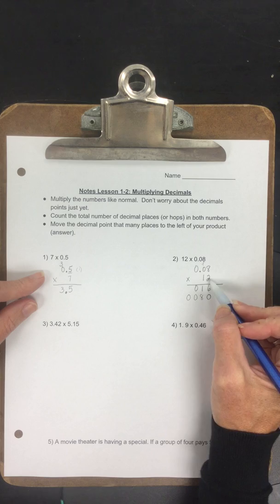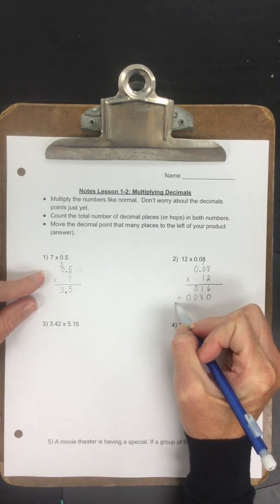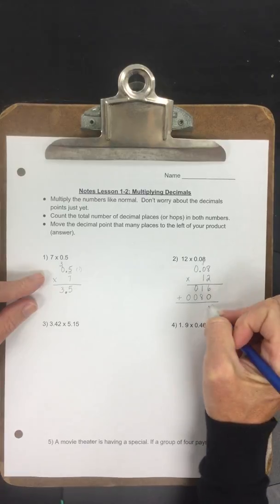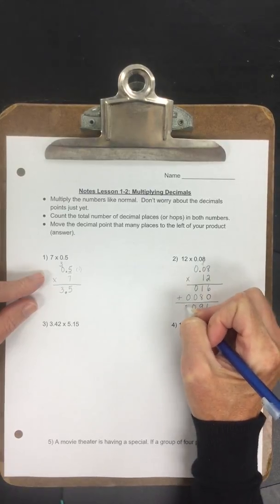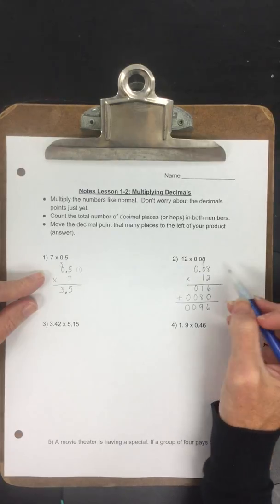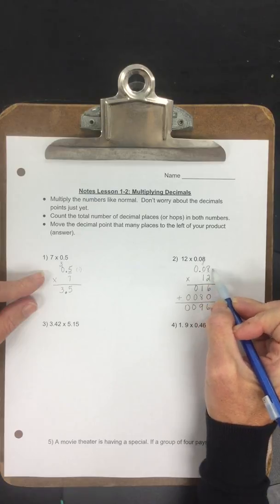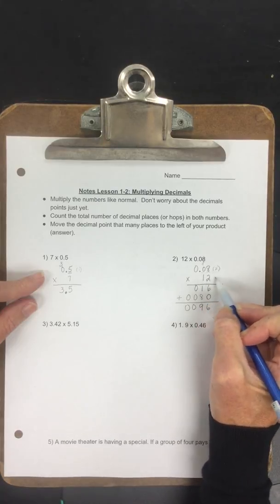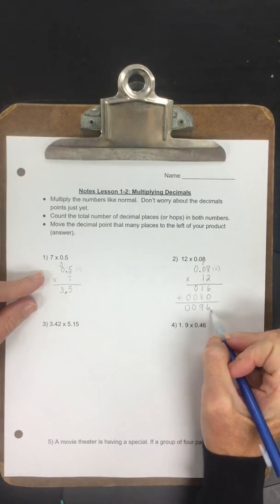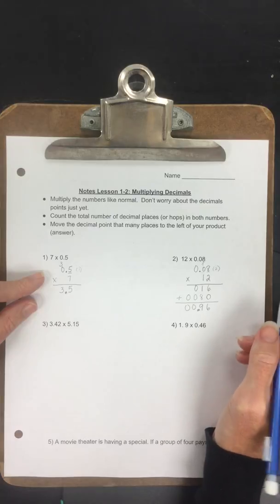Notice it's a 2-digit number, and we have 2 lines that we had to multiply it by through, and now we can add it up. 6 plus 0 is 6. 1 plus 8 is 9. 0 and 0. And now we need to place our decimal point. So I go back to the 2 numbers. There's 2 numbers past that decimal place, and none here. So that's a total of 2. So I'm going to move it 1, 2. So our answer is 96 hundredths.